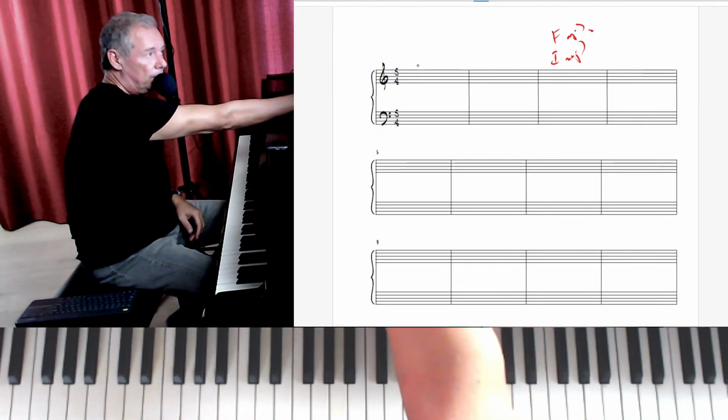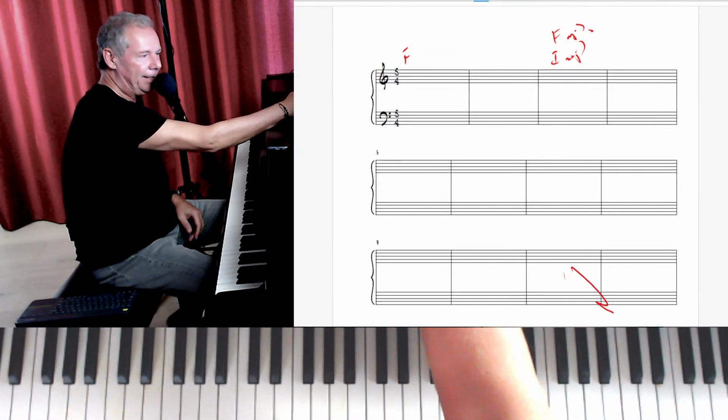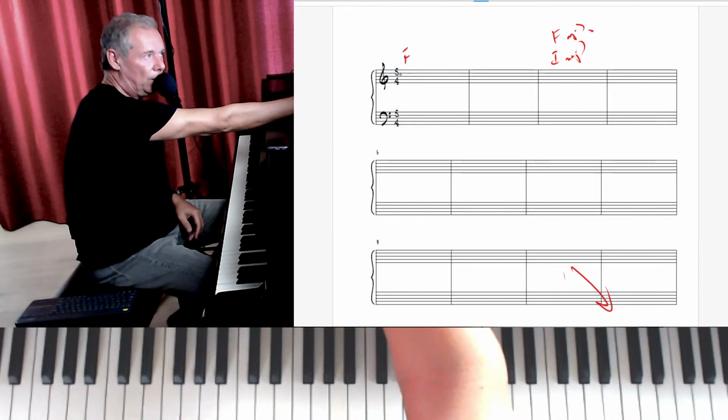Over here. So the tune ends on F. This is like the last 2 bars of the tune. I should really be putting it down here, but I don't want to be off the screen. So 4/4, we're ending on F.